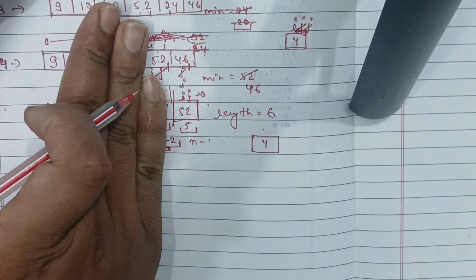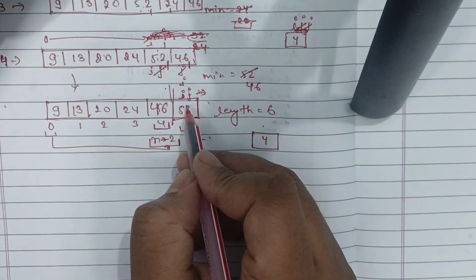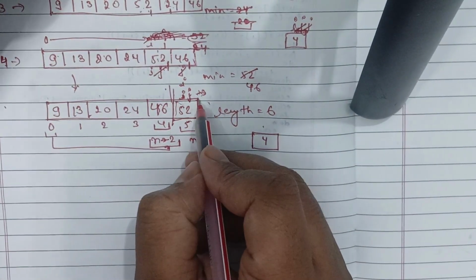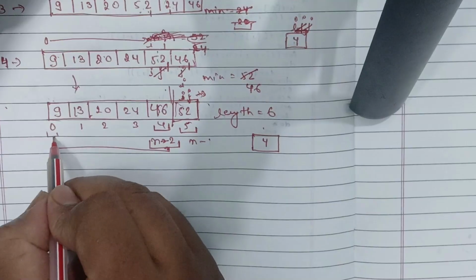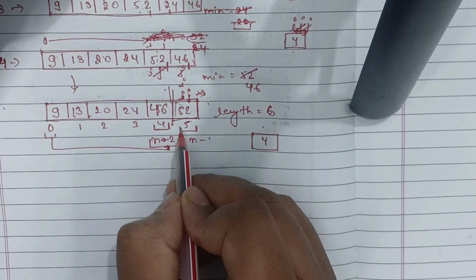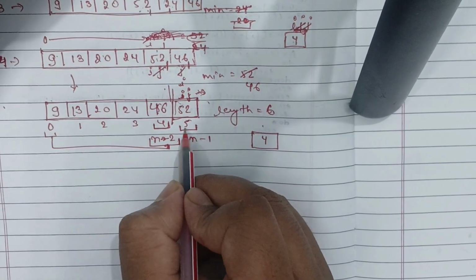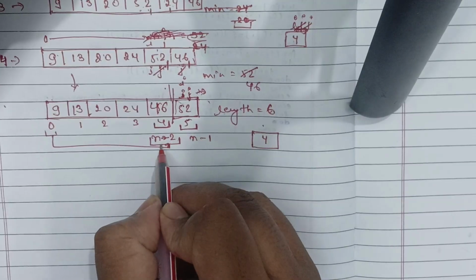So what will you sort? Because it is a single element, we don't have to consider the last element. So I will only go from 0 to n minus 2. Since the length was 6, the last element is index 5 and this particular element is index 4. So the formula for the last is n minus 1, and this is n minus 2.